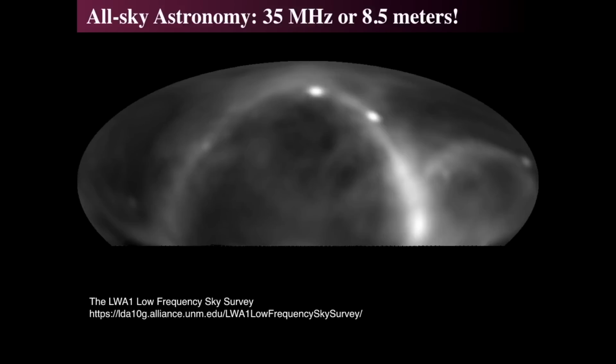But this one is from the LWA1, which is a low-frequency sky survey. And what's interesting about this is that this wavelength of light has never really been explored before. This is now a slightly different view. It's based out of New Mexico, and so they can't actually get a full sky image, because there's only one array, and it's in New Mexico, so they lose much of the southern sky. And so here, instead of a galactic map, it's now an equatorial map.